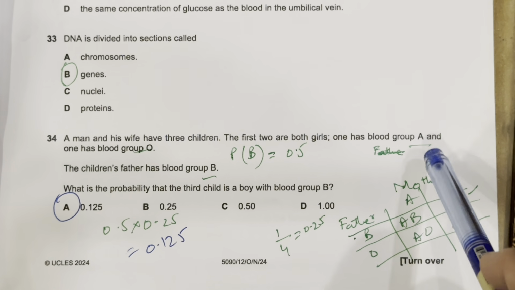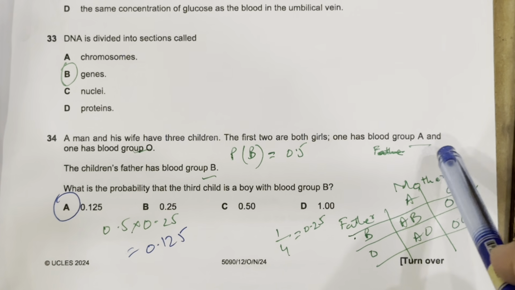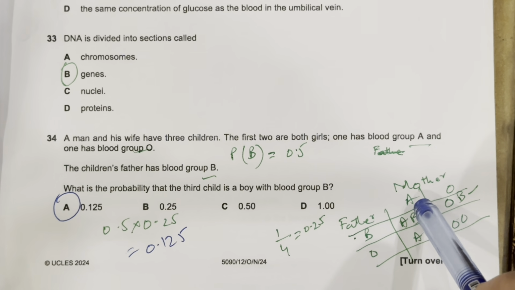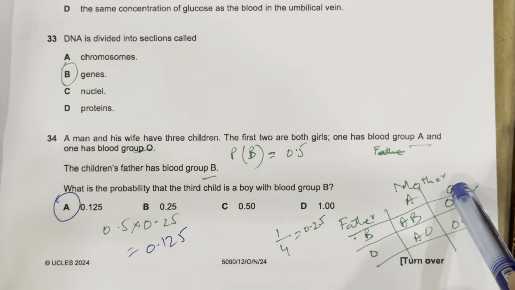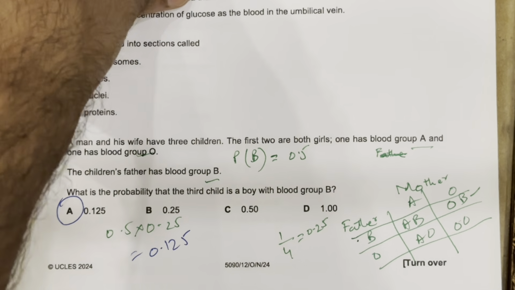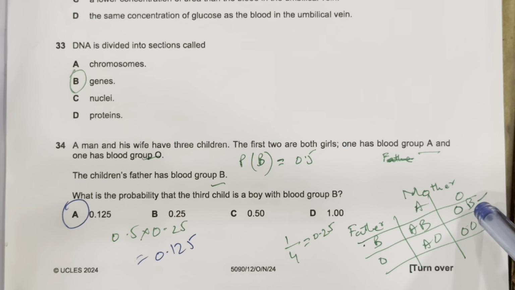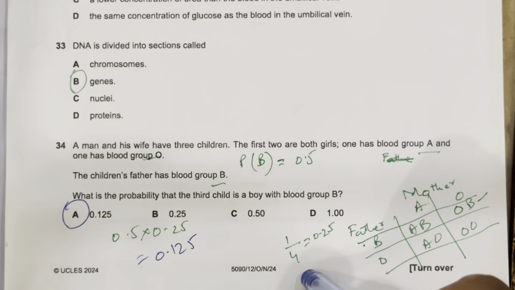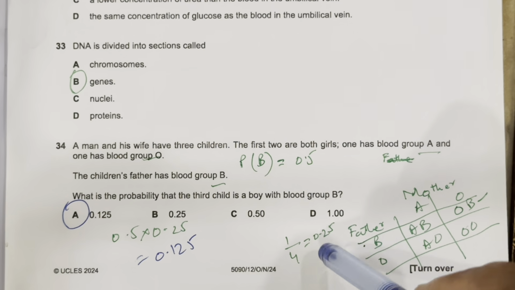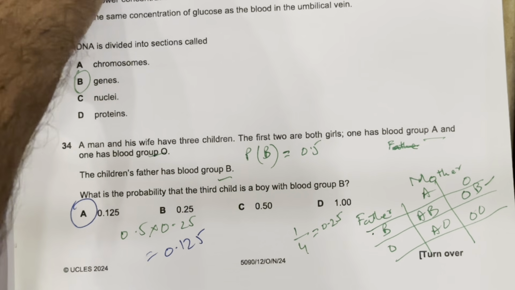How I selected: because the blood group of the child was A, I selected that the mother should have the blood group A, and its genotype would be O. So I have constructed that table. Then I found out that the probability of the child having blood group B is 1 by 4. Then we multiplied these two probabilities to get the exact answer, 0.125. So option A is the correct choice.